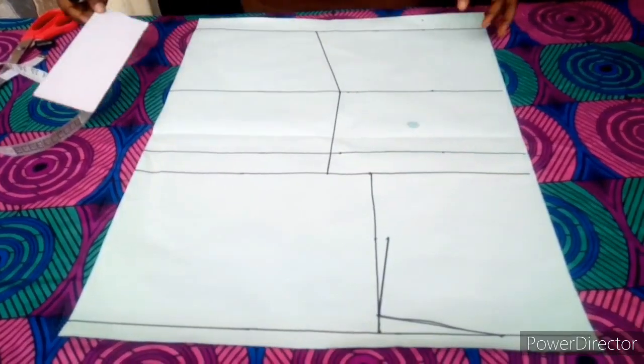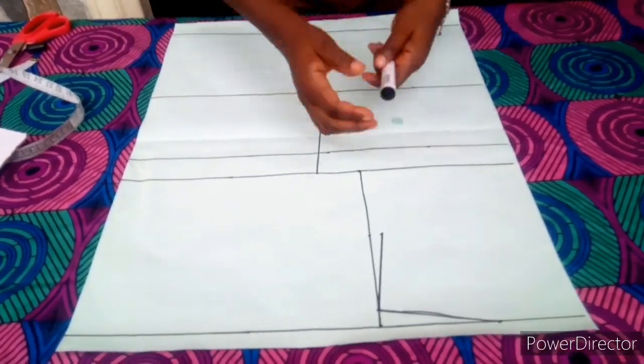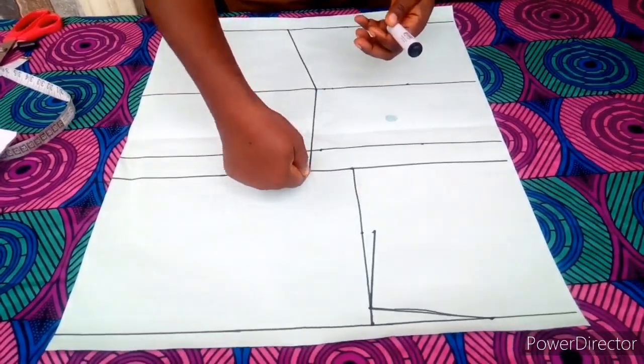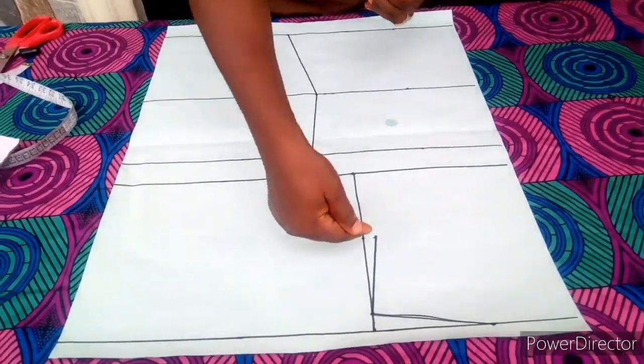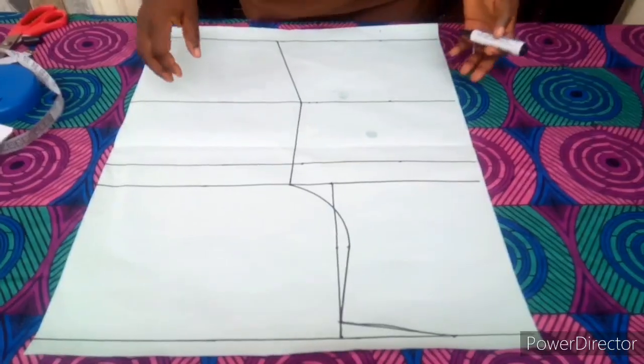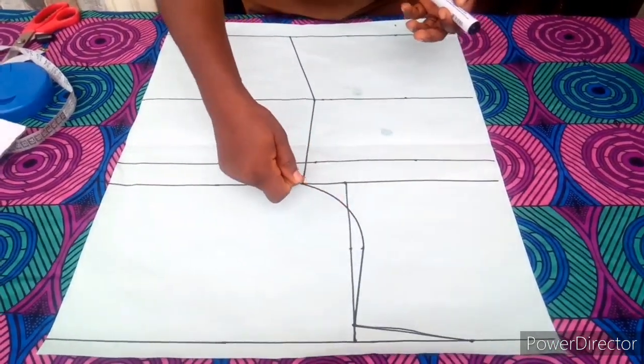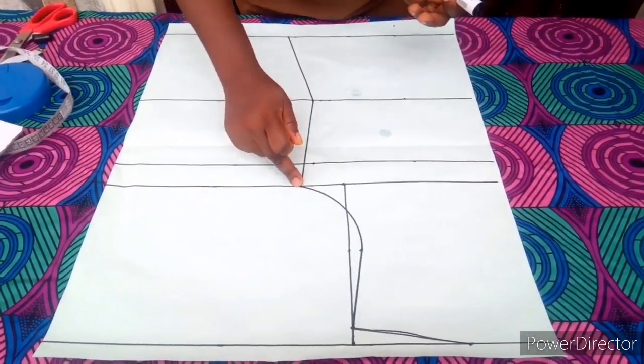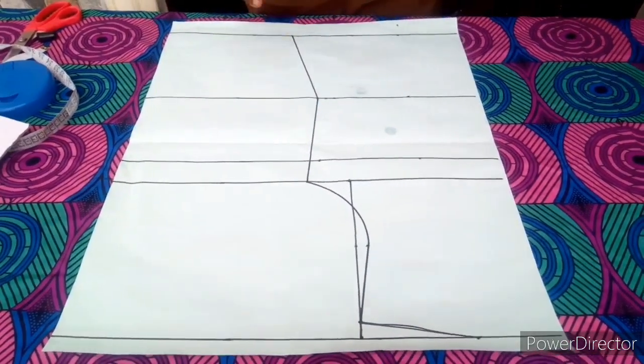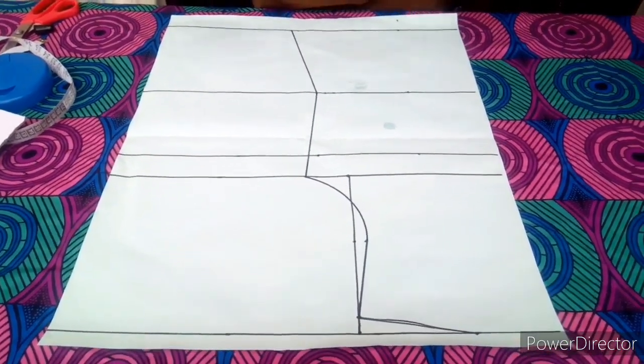Can you see that? Then next thing now is to connect it from here to this place. Now I have joined it, and this is our armhole curve. So now you won't have any problem with your armhole.